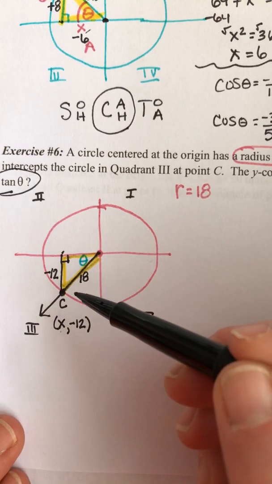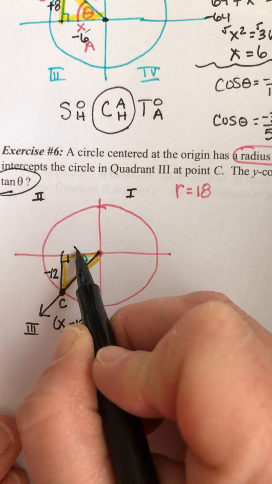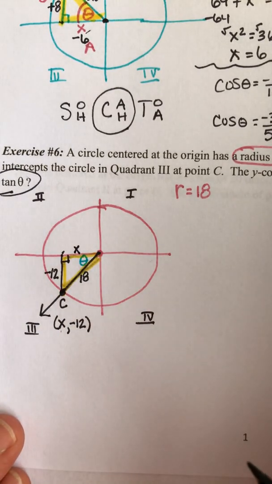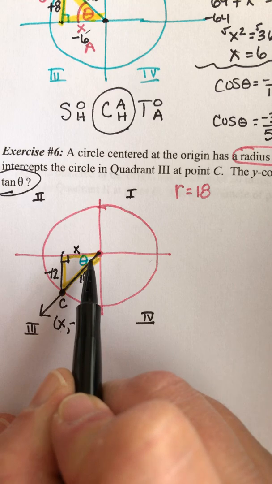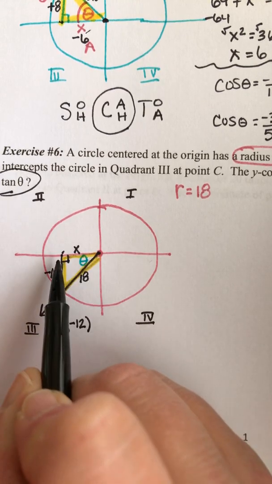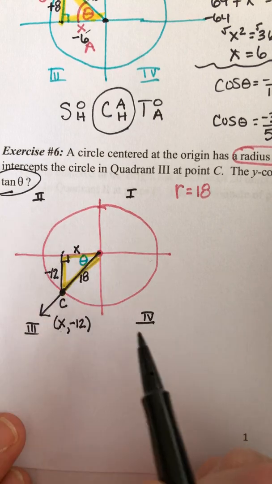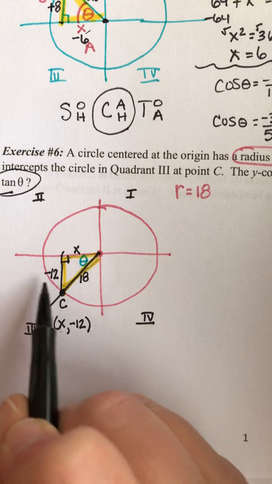The other value that I need in this is from here to here, which is the x value. I'm just going to call that x right there. Okay? I am expecting my x value to be negative. I'm going to need to make it negative if it doesn't come out negative, because I go left in x, that would be a negative movement for x. So I have two sides.